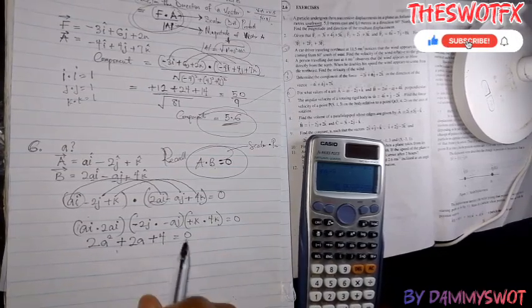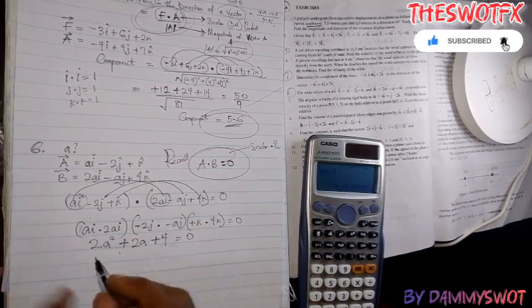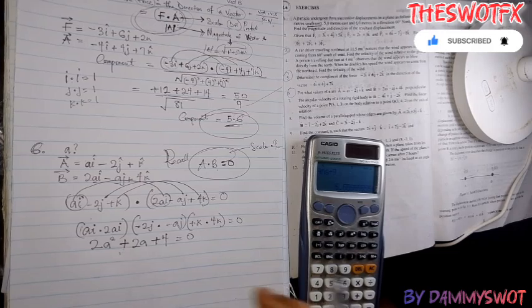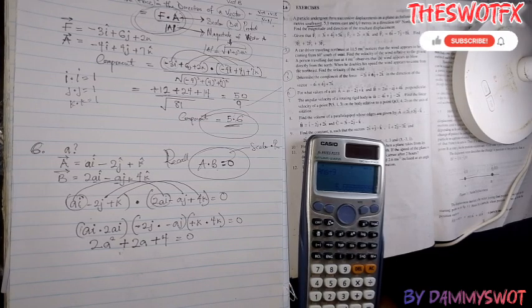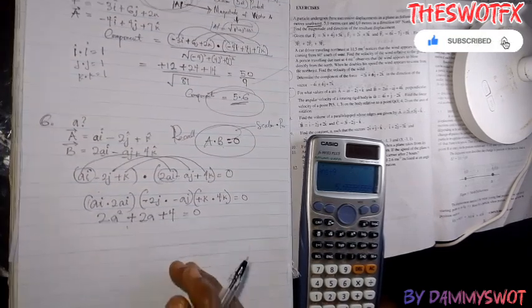Okay, this is going to be leading us to a quadratic equation here. Yes, but nevertheless, let's just quickly solve that. You can actually use your calculator to solve a quadratic equation. Yes, you can use it to solve a quadratic equation, but to make it fast, let's just do it. It's a very simple quadratic equation.